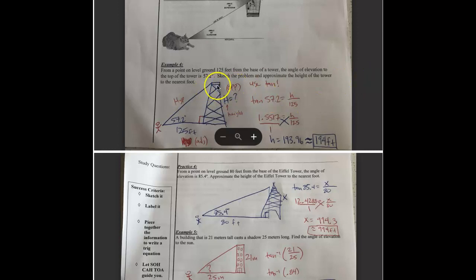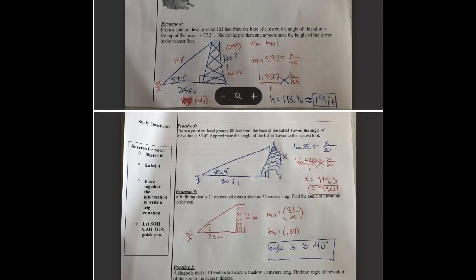And this first problem, as you can see, it's sketched out here. It says from a point on level ground, 125 feet from the base of a tower, the angle of elevation to the top of the tower is 57.2 degrees. Sketch the problem and approximate the height of the tower to the nearest foot.